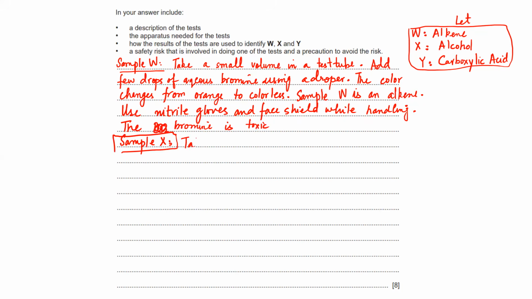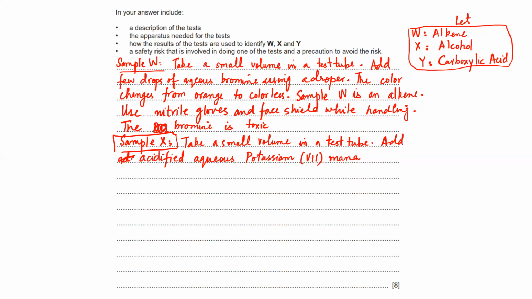So for an alcohol, again, same, take a small sample volume in a test tube, add acidified aqueous potassium manganate solution, again using a dropper.